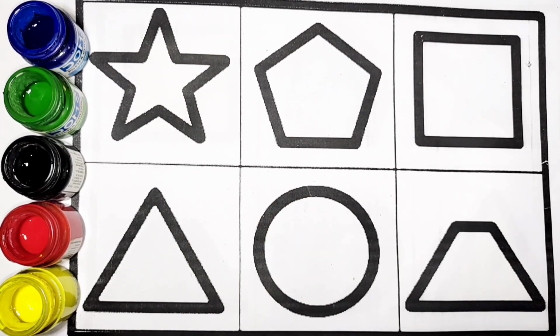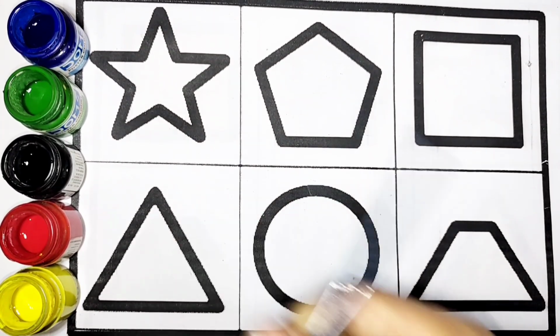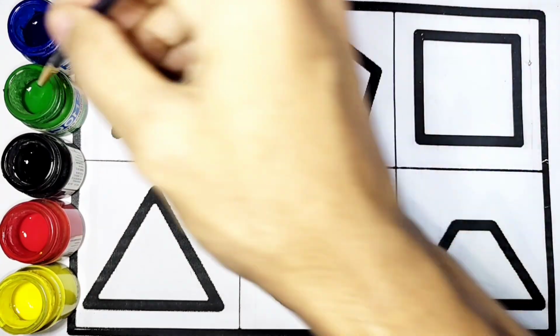Today we are coloring 2D shapes. First we are coloring the shape of star. And now we are using the color of green.